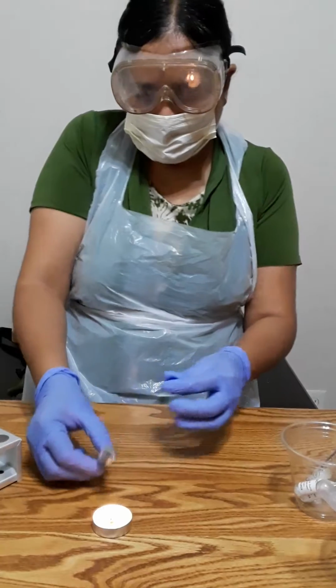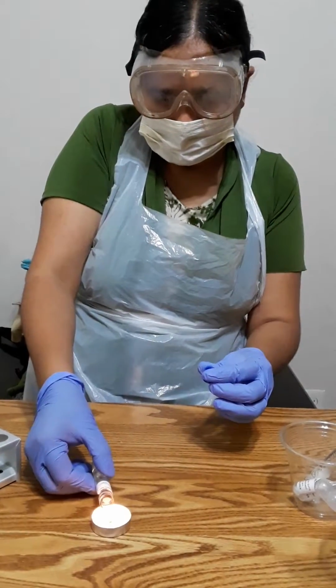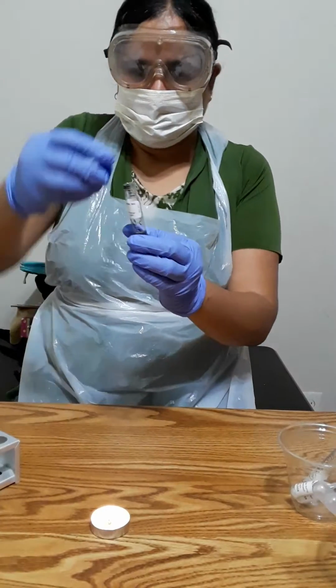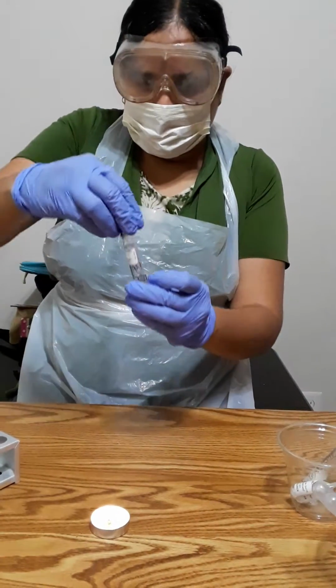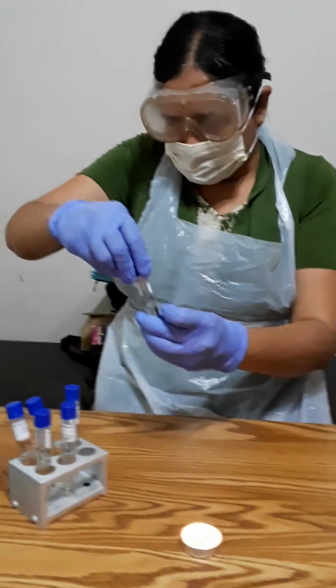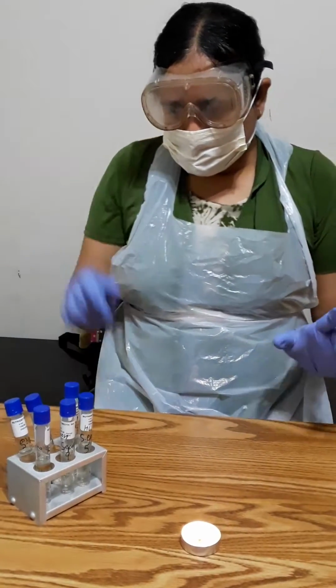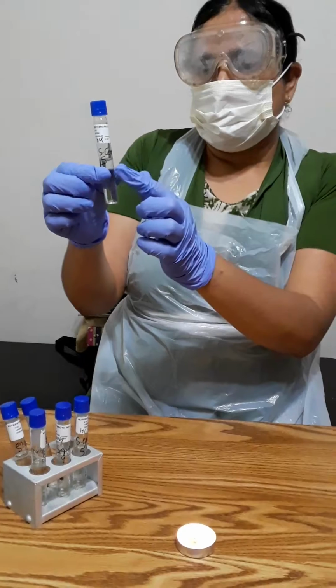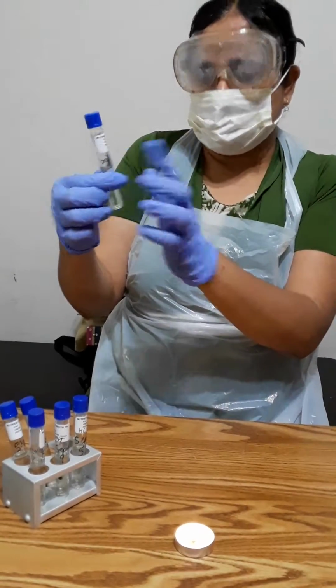And I'm going to sterilize it again. So I keep it here, and I'm going to demonstrate with this yeast, that is the acid.